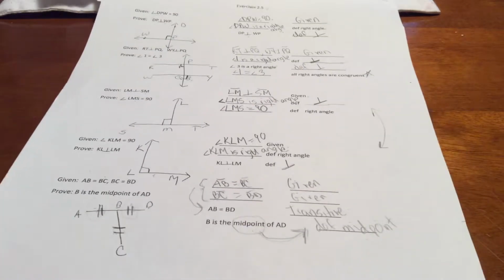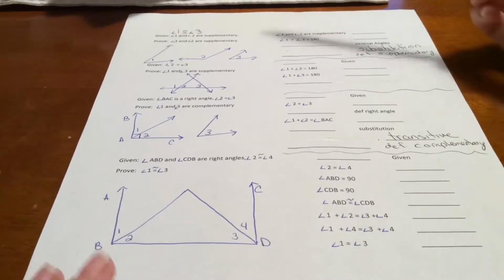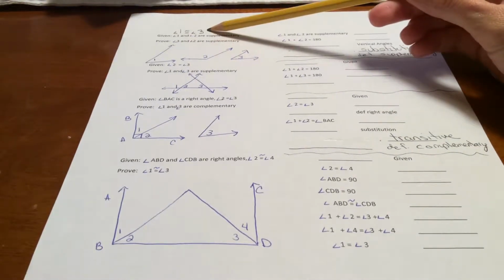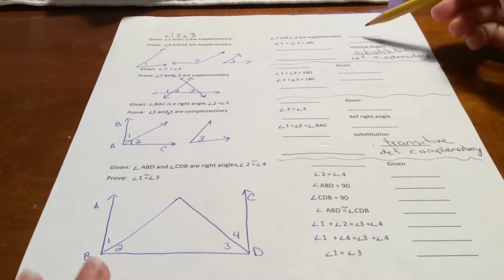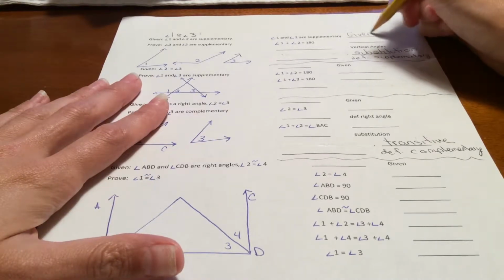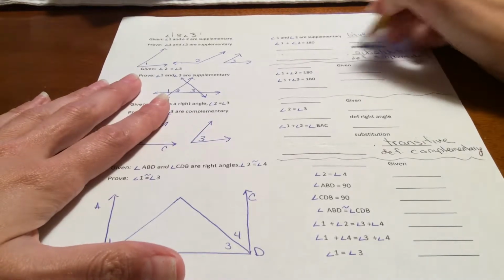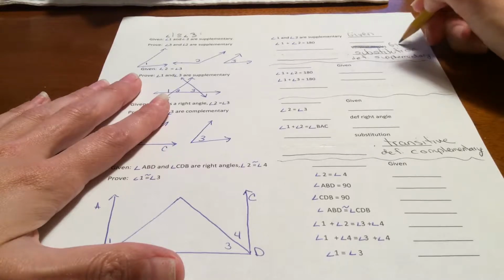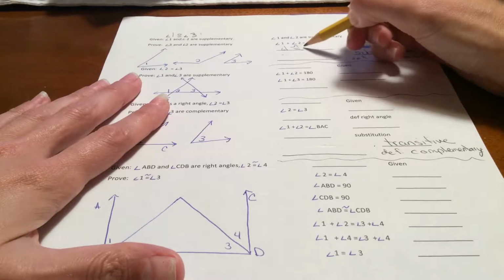Now, on the back, we have a few more proofs that are going to use more vocabulary. So on the back, the first one we have that angles 1 and 2 are supplementary. If you don't have that angle 1 and 3 are equal, you need to add that or else the proof isn't going to make much sense. So first we know that we have 1 and 2 are supplementary. That's given. We are also going to know that this is going to be our other given, and I'll fill that in now as angle 1 is equal to angle 3.